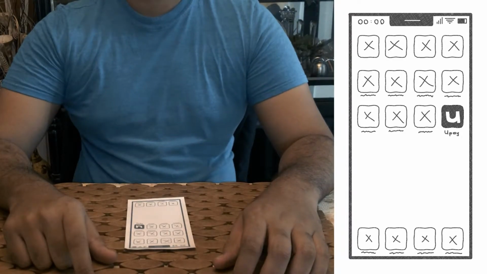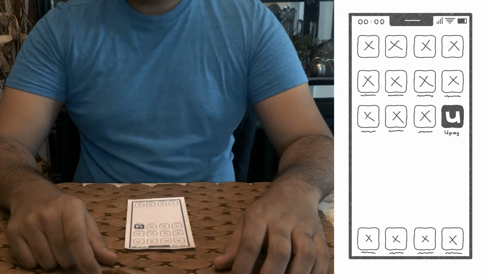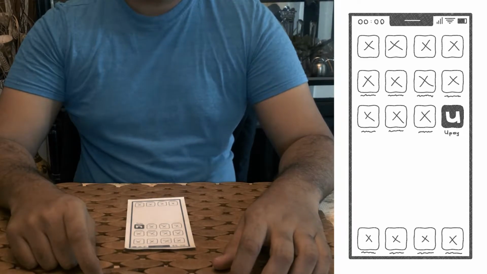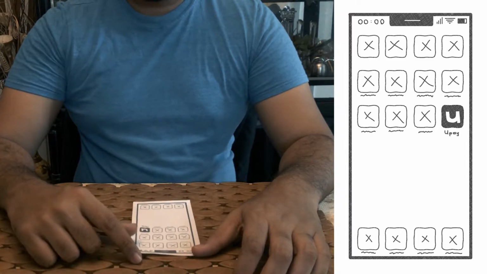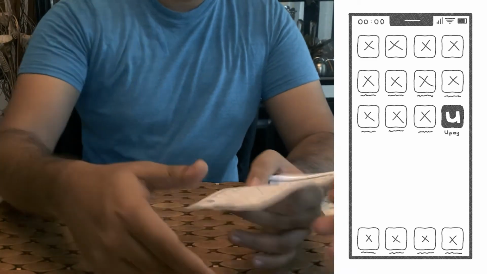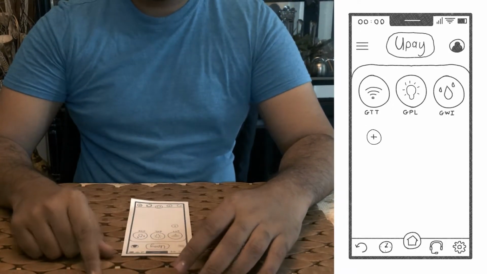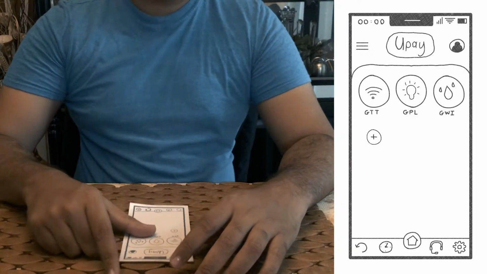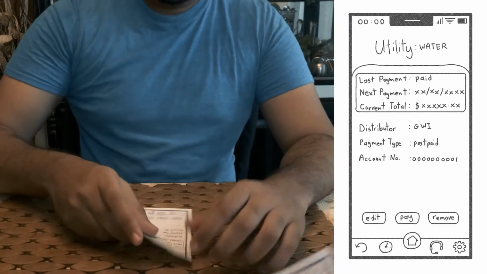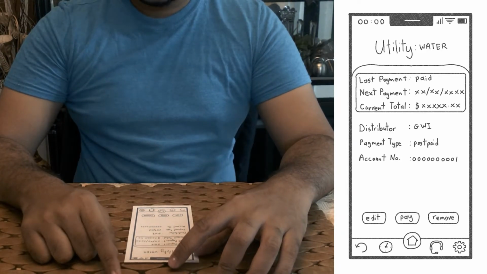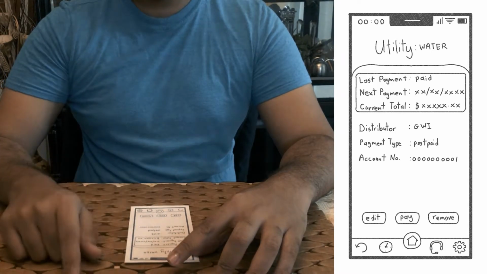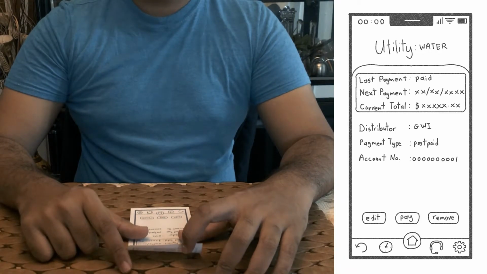Okay, so for the second task, you're going to go into the app and try to track a particular utility bill to just see the status of it, the total you need to pay. Oh, okay. So this is the app. I guess I'll click on it. Oh, and these are the utilities. Very nice. I'll click on it. So let me see more options. Okay, so for the water utility, we have last payment, next payment, current total, distributor, payment type, and account number. And right there it says last payment. That's my status. Nice.